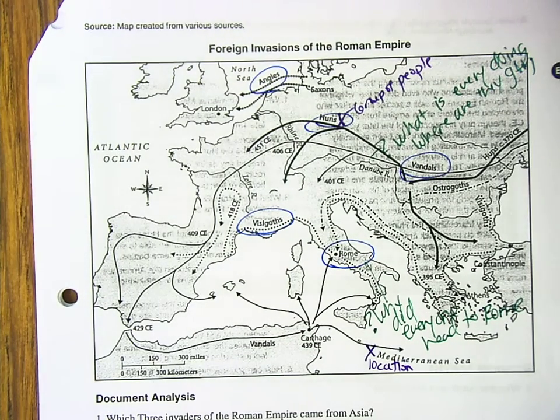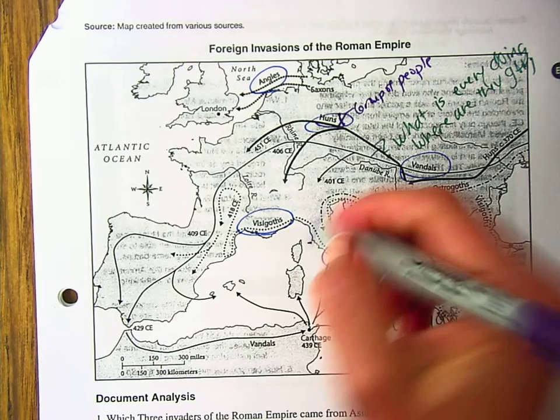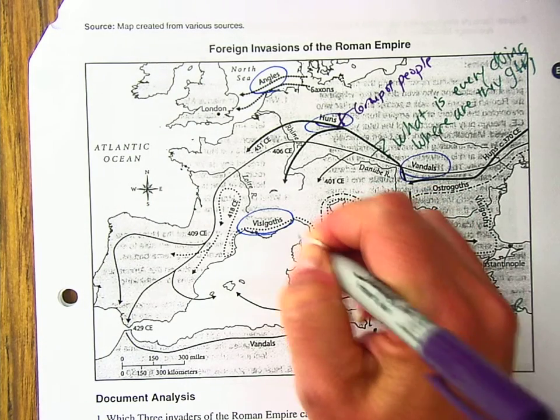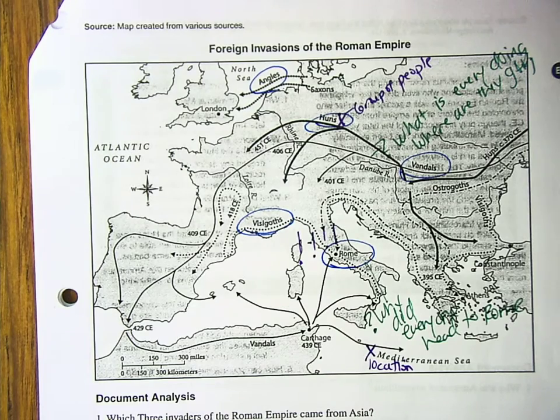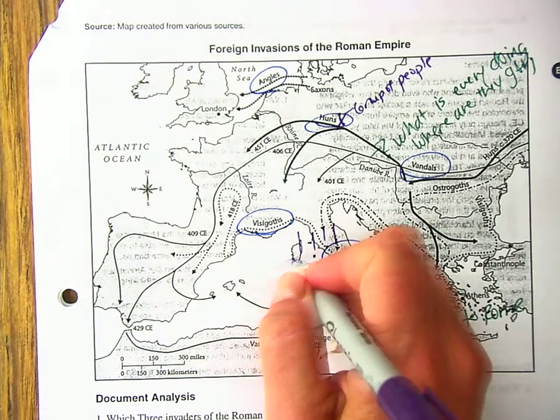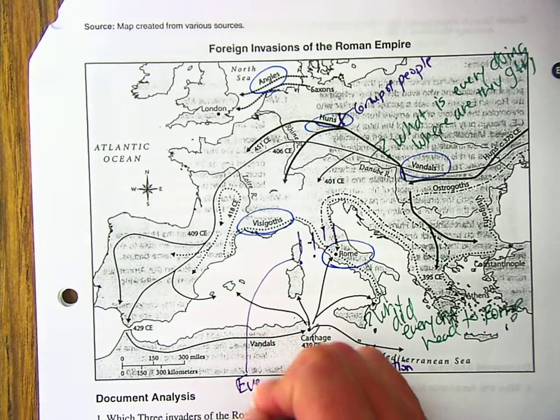Exclamation points. Anything that's shocking to me, I'm going to put an exclamation point beside. So I've got to be honest with you, I'm a little shocked that all of these are headed to Rome. So I can't just write question mark. I have to say what is shocking, what's the evidence. So what I'm surprised is that everyone ends up in Rome.